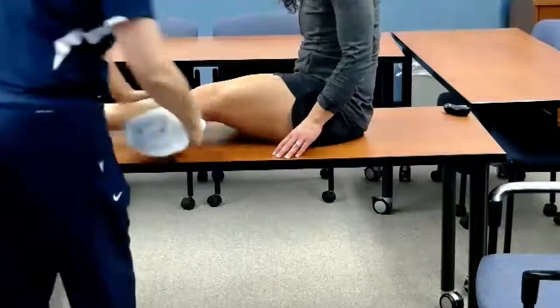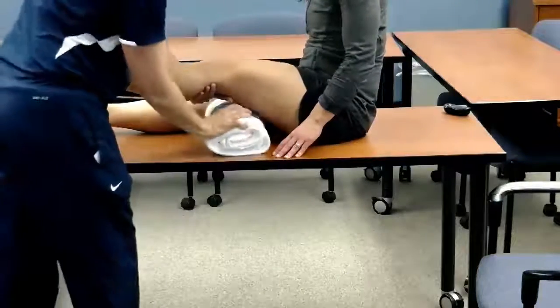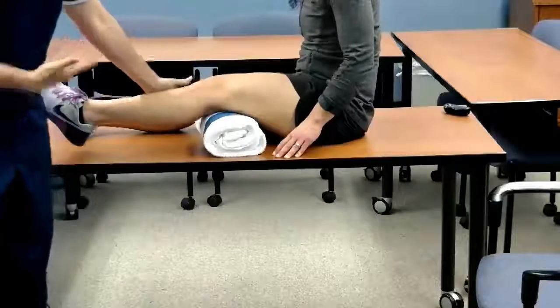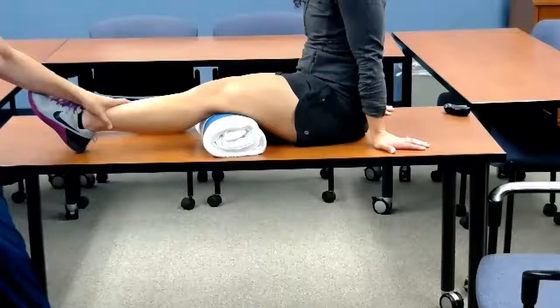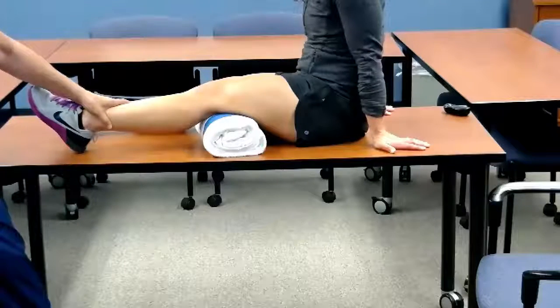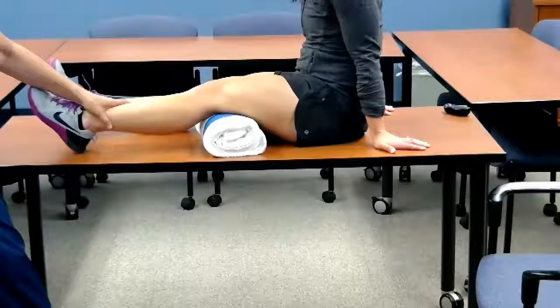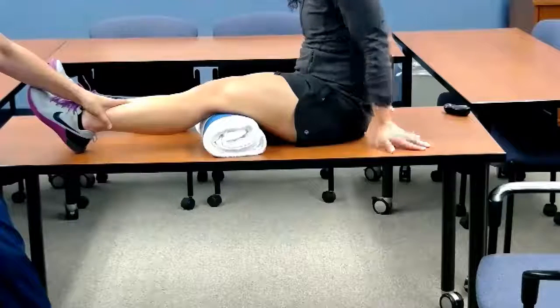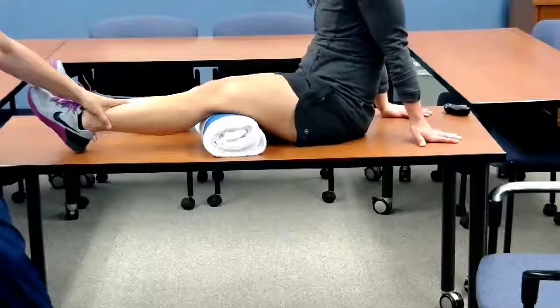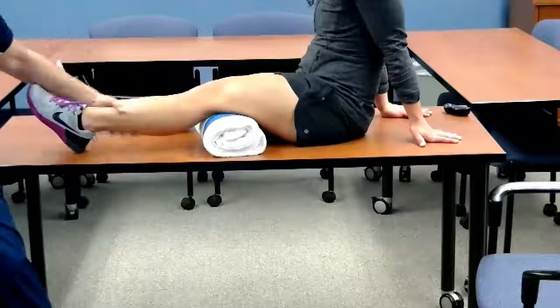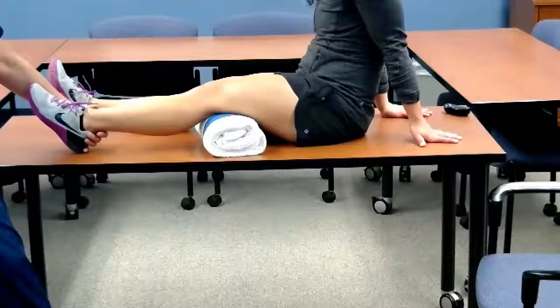Okay. Thank you. All right, so this is where I like to put the towel roll under. And this does a couple things. If their knee was already sore, trying to put them in full extension oftentimes hurts, especially if they have an effusion or maybe a cartilage problem. So I like to have a little bend in the knee, A, for my exam, but also just to make them feel a little bit more relaxed.